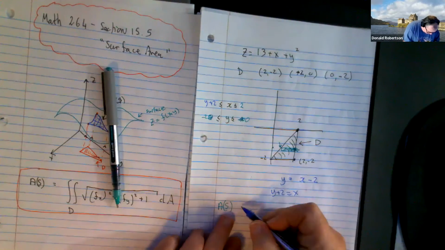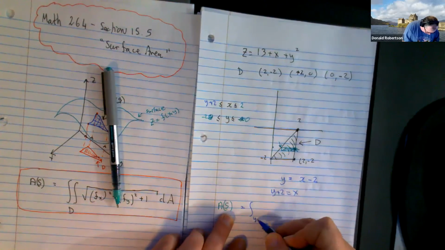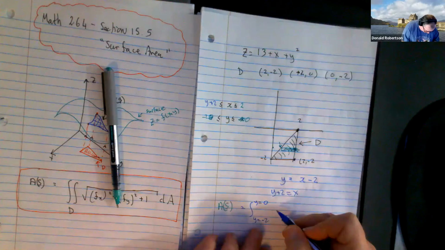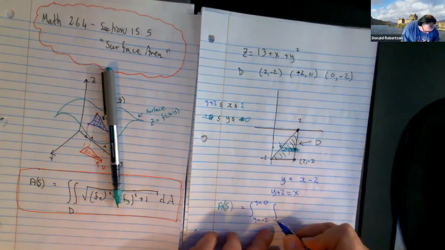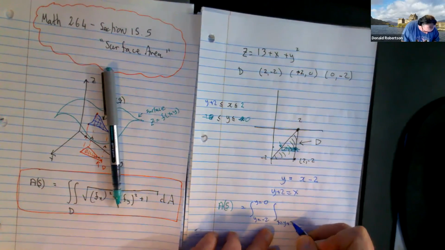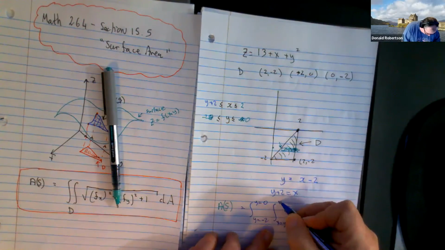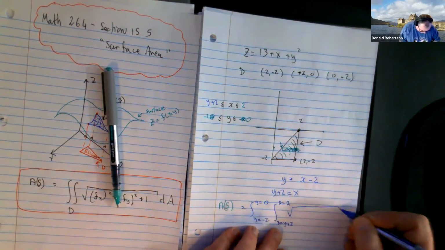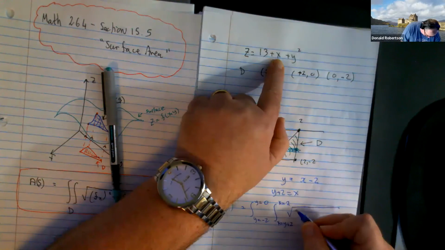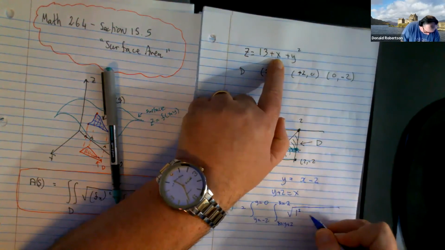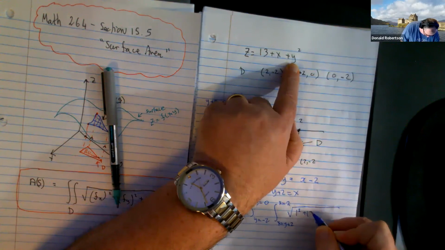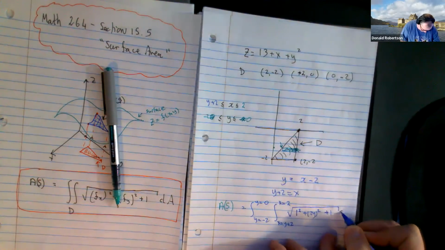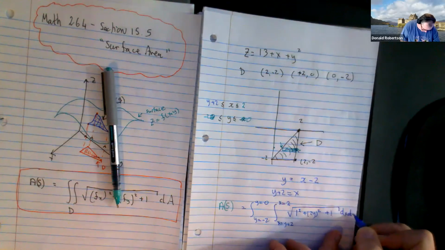it's going to be the integral from y equals -2 to y equals 0. The integral from x equals y plus 2 to x equals 2. And then it's going to be the square root of this guy differentiated with respect to x, so you get 1 squared. This guy, you're going to get 2y squared plus a 1 dx dy.